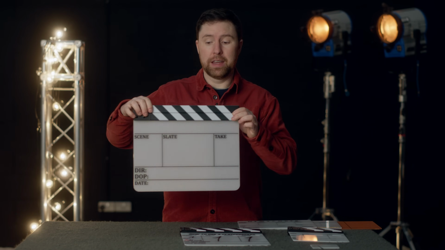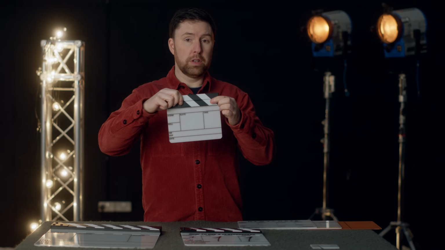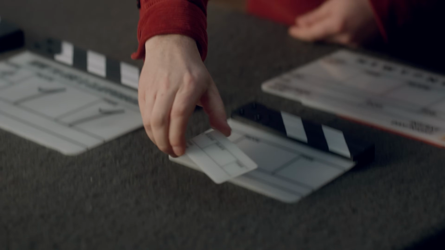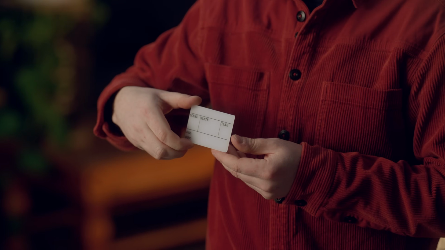You'll find various different sizes of boards out there. Now, this is a medium, the standard one that most people use. But if you're doing a wide shot, you might want something like this, a big large board. You do even get bigger than this, but that's the standard large. Or if you're doing a tight shot or a close-up, you might use a small board like this. Or if it's an extreme close-up, you got a credit card size one.